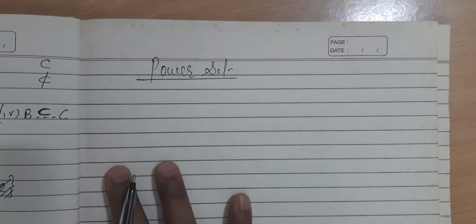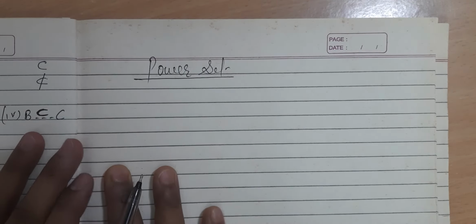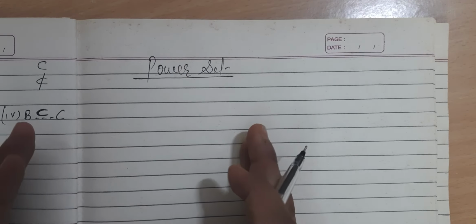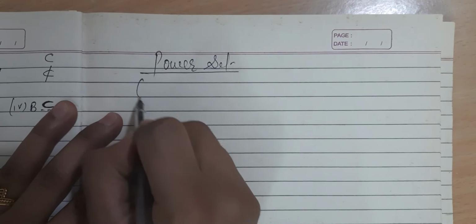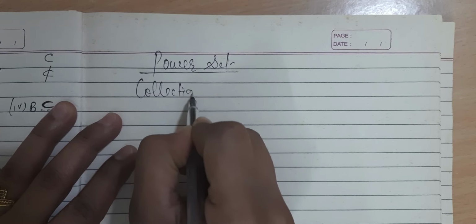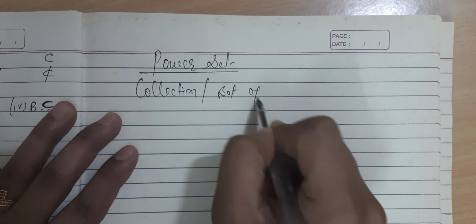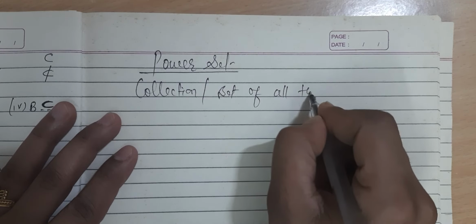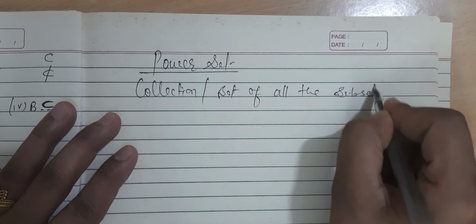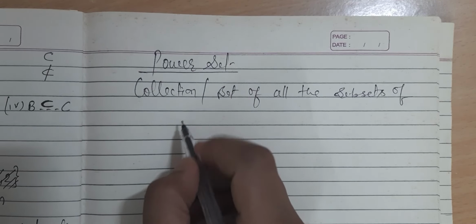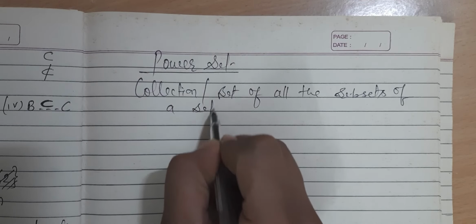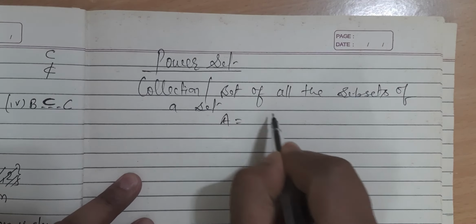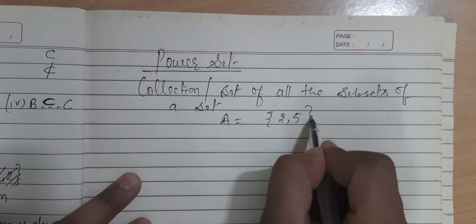Next is power set. Power set is a collection of all subsets of a set. What is power set? It's a collection or set of all the subsets of a set. For example, a set A is given whose elements are 2, 5.